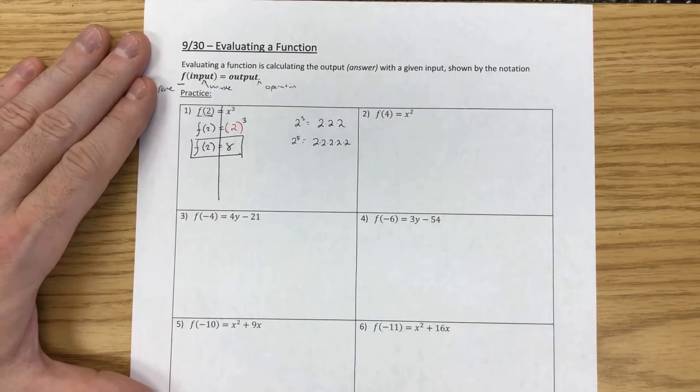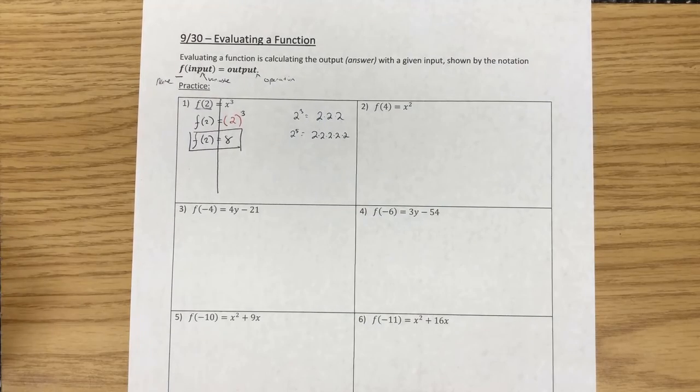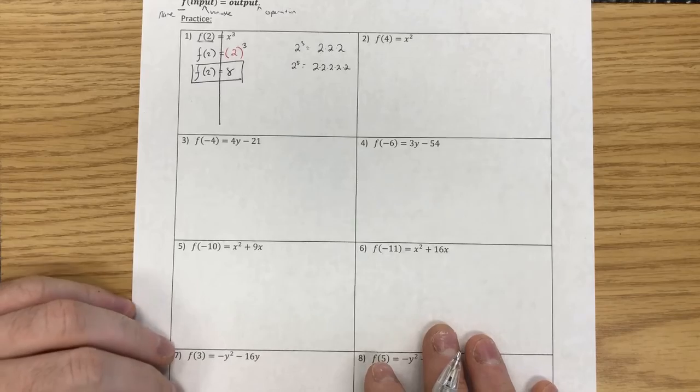Apologize for the noise. They're mowing the lawn outside. And just like that, it might get a little loud from time to time. But we're going to push forward.